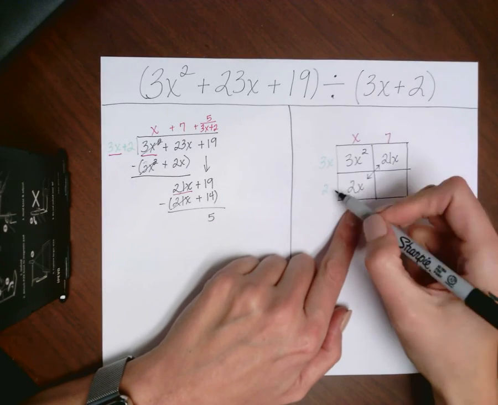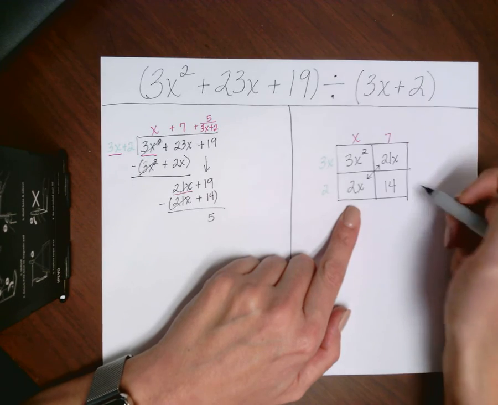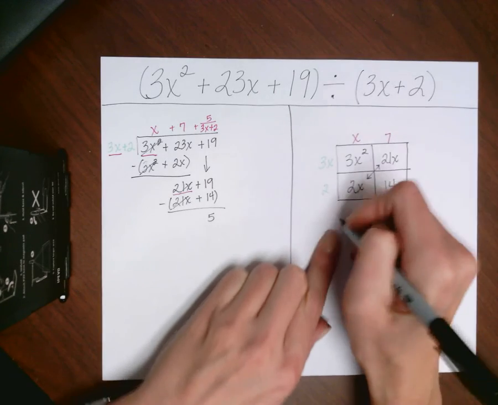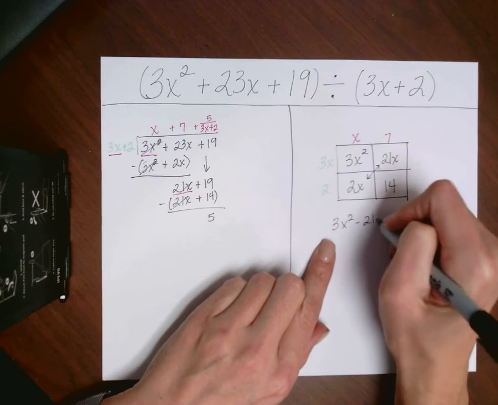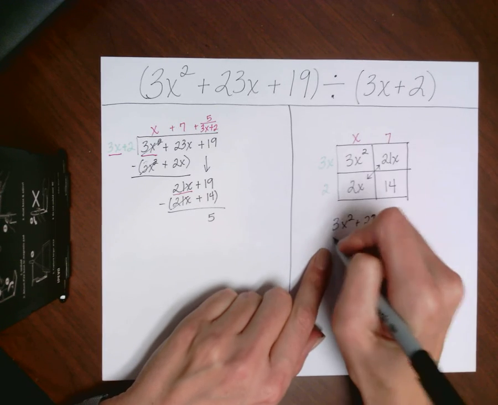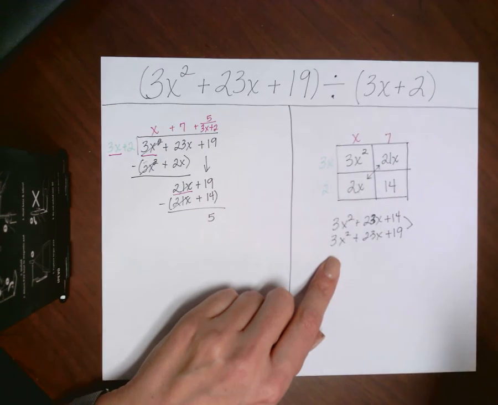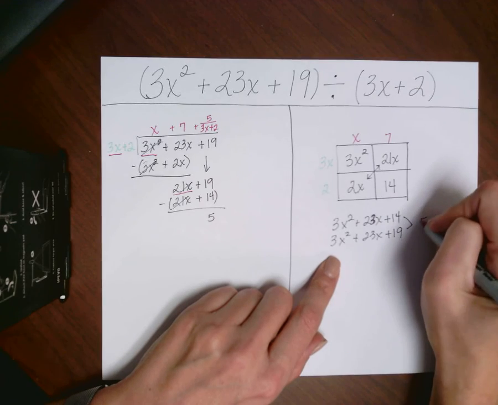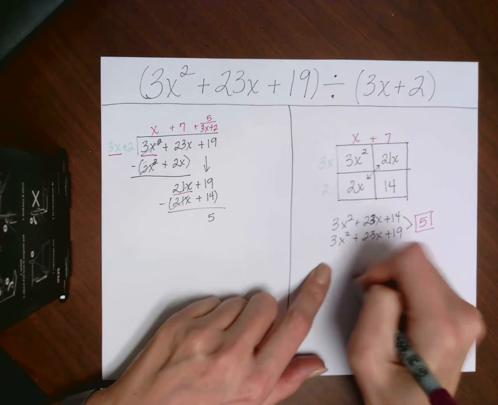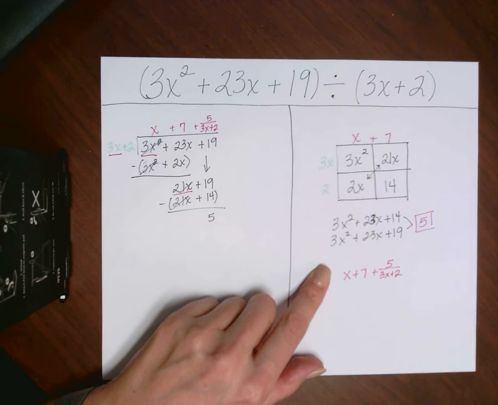So in this case, I'm going to continue my process of filling out my box, and I have 2 times 7, and that gets me 14. So the question now is, what is missing? What is remaining? And so I can put this together, 3x squared plus 23x, plus 14, and compare that to my original dividend, and see very quickly that there is a 5 that is remaining. And that 5, of course, becomes my remainder over 3x plus 2.